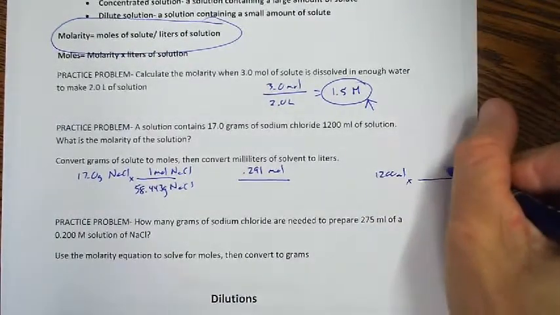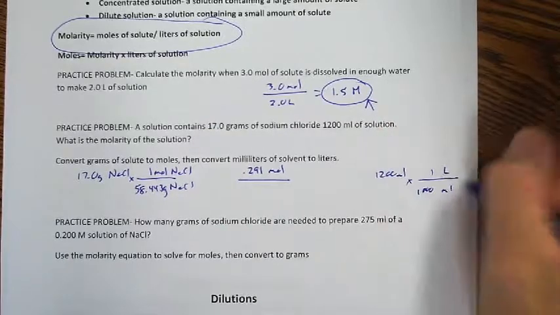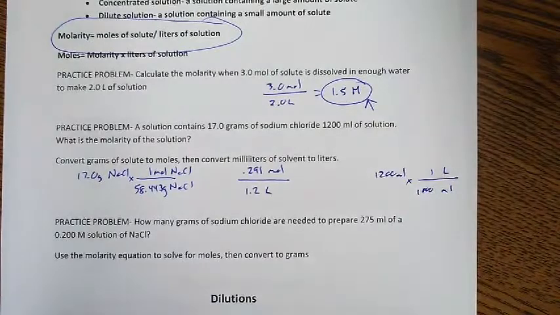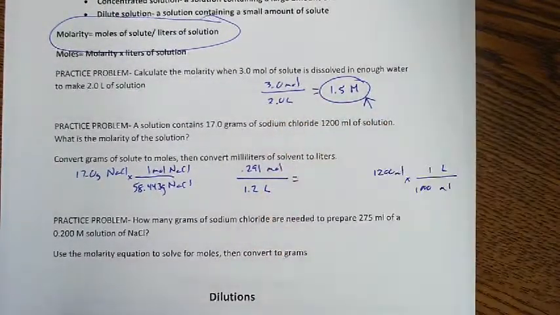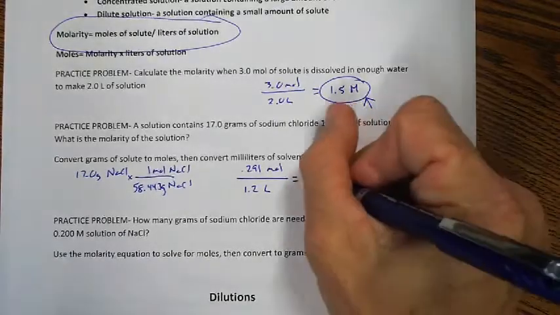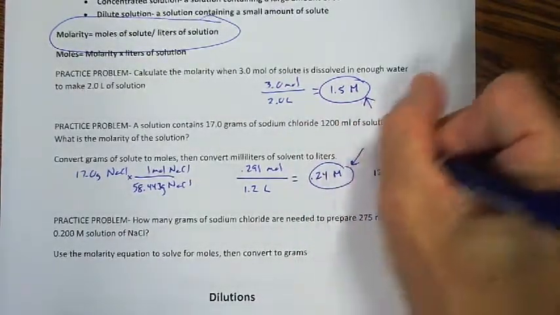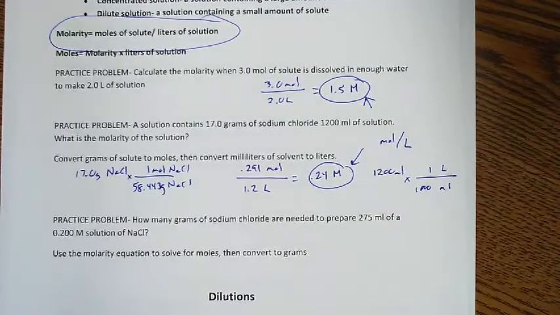If you're going to convert that to liters over milliliters, 1 liter is 1,000 milliliters, so it's 1,200 divided by 1,000, which gets us 1.2 liters. Again, that's 2 sig figs there. Moles divided by liters will get us the molarity. So 0.291 divided by 1.2, and the molarity now is 0.24. Again, capital M, remember that means moles over liters. It is concentration.